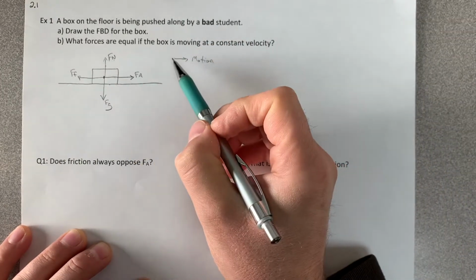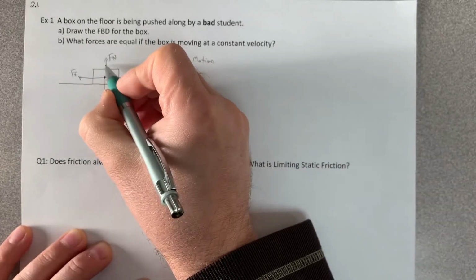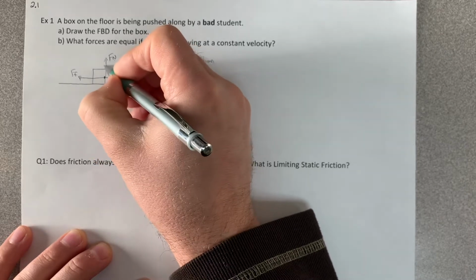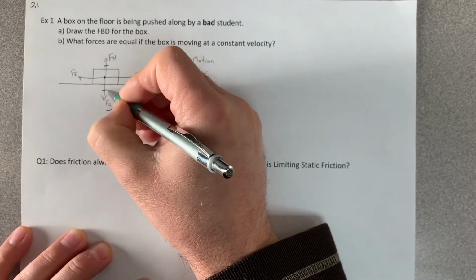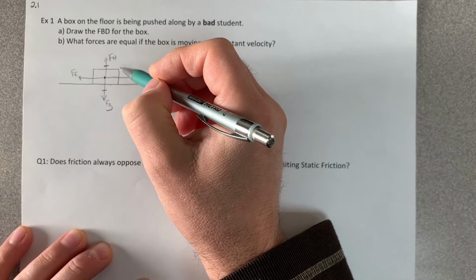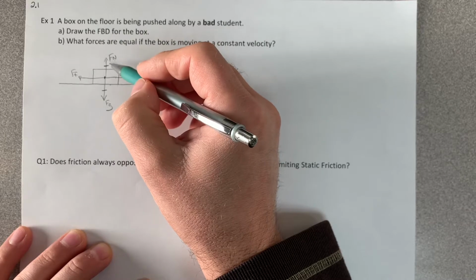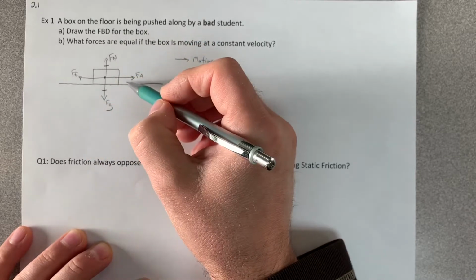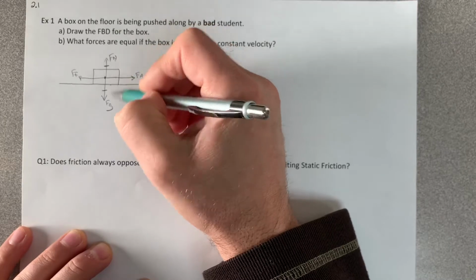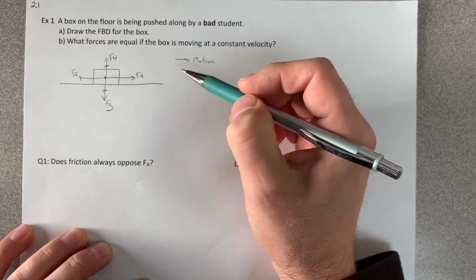What forces are equal if the box is moving at a constant velocity? Well, from grade 11, you know typically the normal force and force of gravity are equal. That's not always true, and we'll see some examples where that's not true in grade 12. As long as we're on a level floor, as long as the object is not accelerating up or down, then those two forces must be balanced. They must be the same.